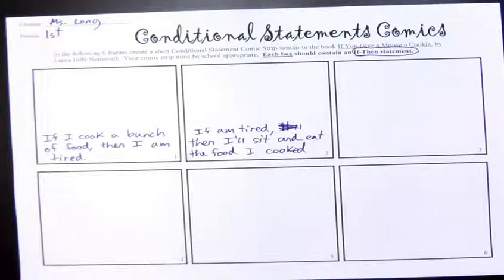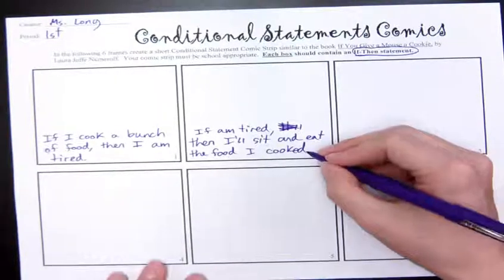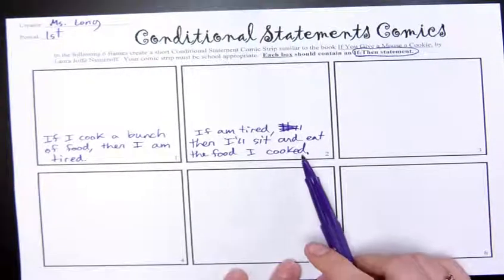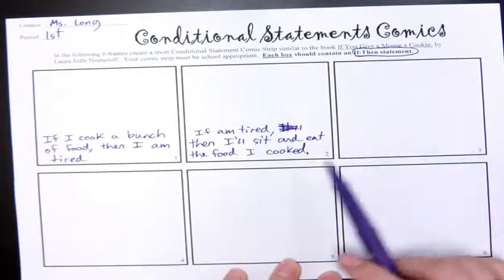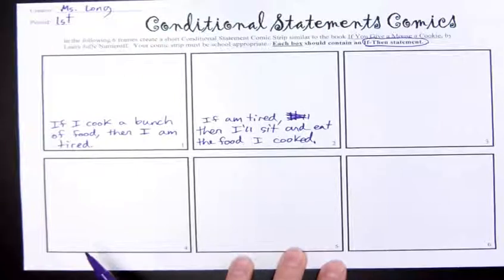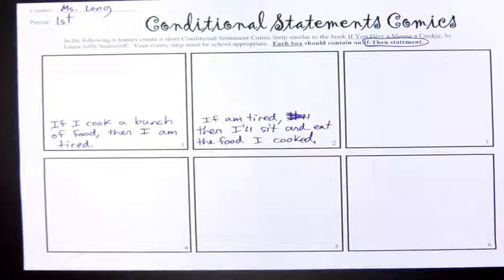I sit down and eat it. But you don't always eat when you're tired. It's not right logic. Okay. And then I'll go on, and if I eat the food I cooked, then I will have more energy. If I have more energy, then I can wash all the dishes I made cooking. So basically, just keep on going.